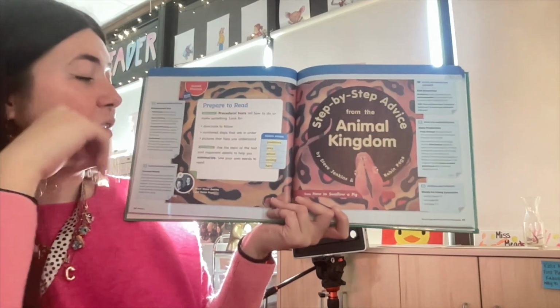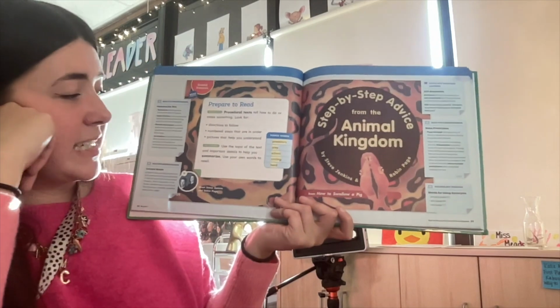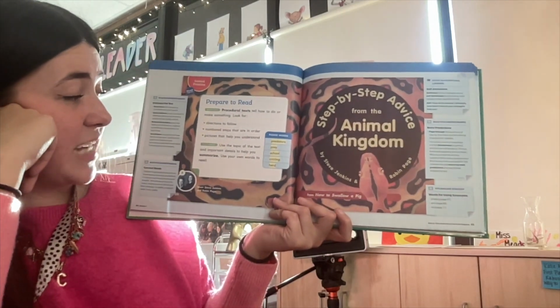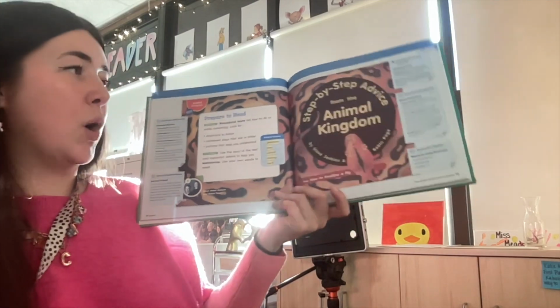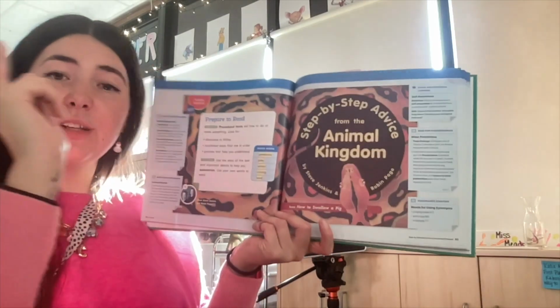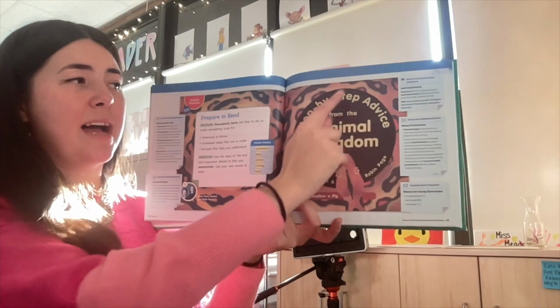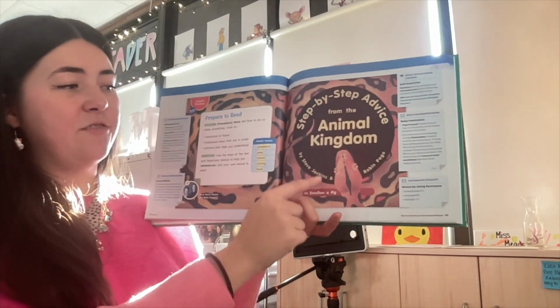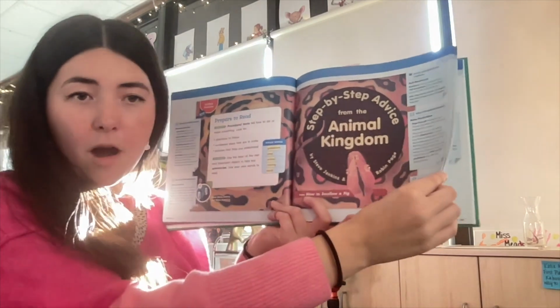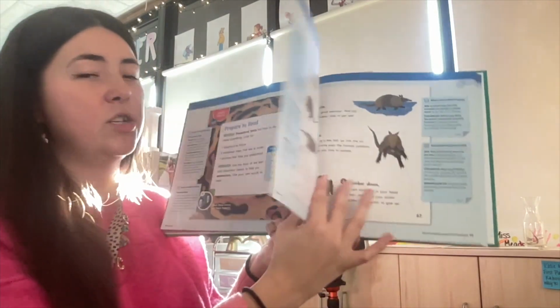So our purpose for reading today is we're going to use the topic of the text and important details to help us summarize and use our own words to retell. So let's get started. Our story is Step-by-Step Advice from the Animal Kingdom by Steve Jenkins and Robin Page. They are our authors, or the people who write the story.